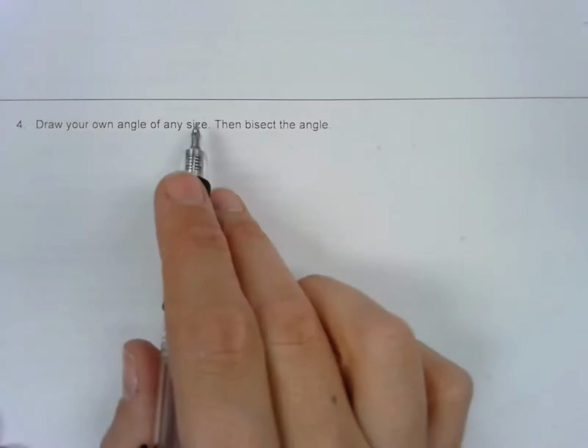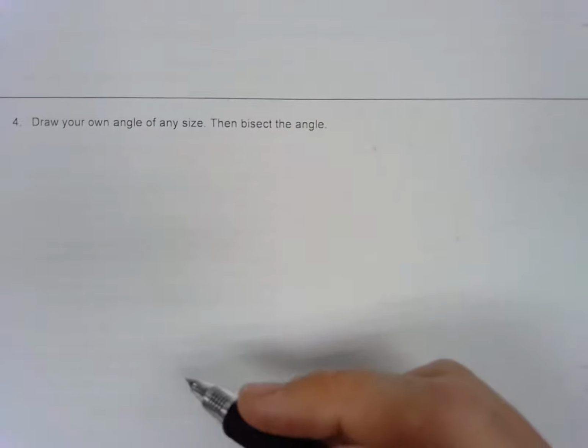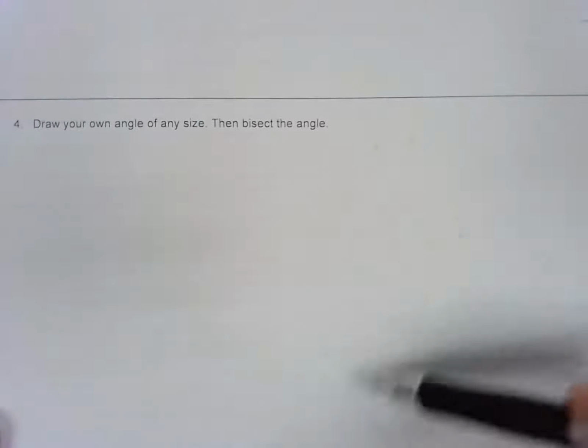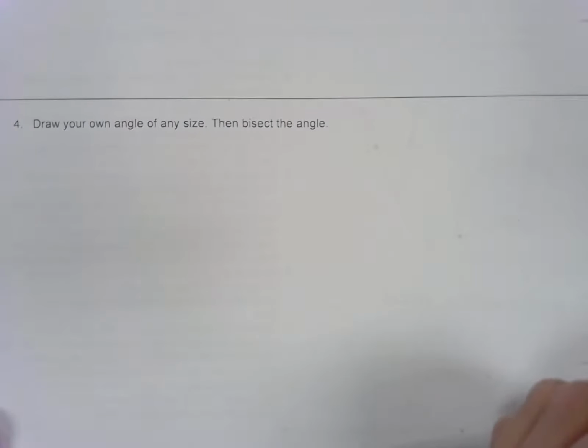The last example on the notes for today says draw your own angle of any size and then bisect the angle. So just like yesterday, you're going to go ahead and draw your own angle right here on the notes, and then you're going to practice all of the steps to cut it in half. When you're done with this one, turn to somebody in your group who's also finished and have them take a look at it just to make sure that you think and they think that the markings look right. As soon as you're done with this one and somebody in your group has checked it, then you can go on ahead and start working on the homework.